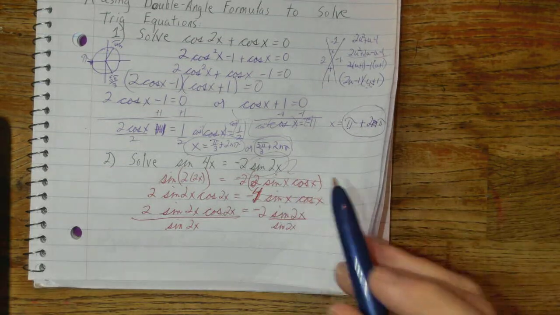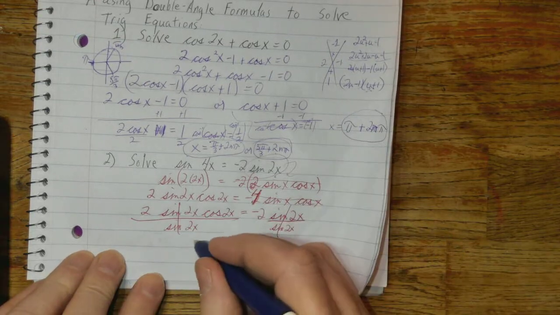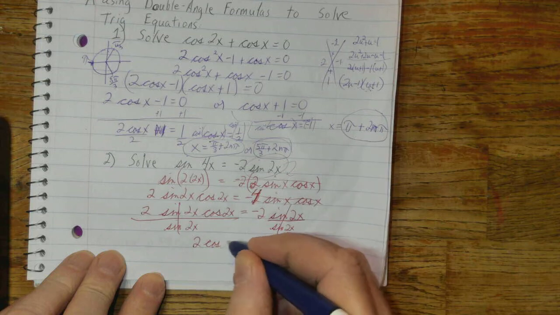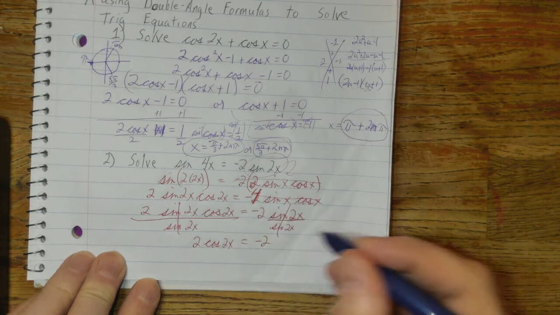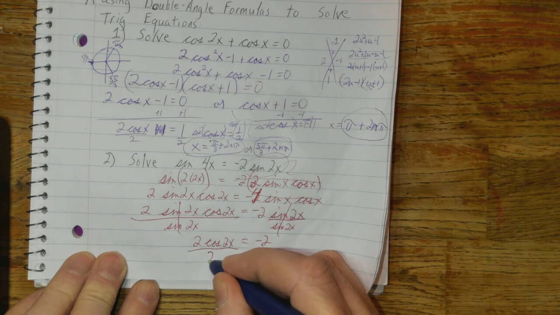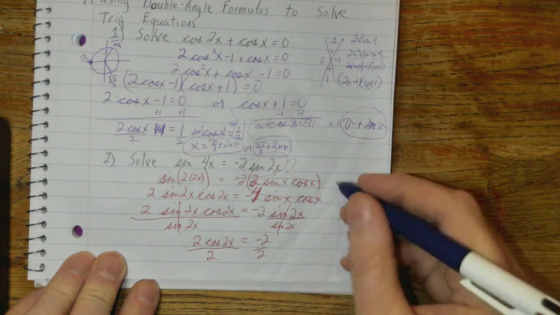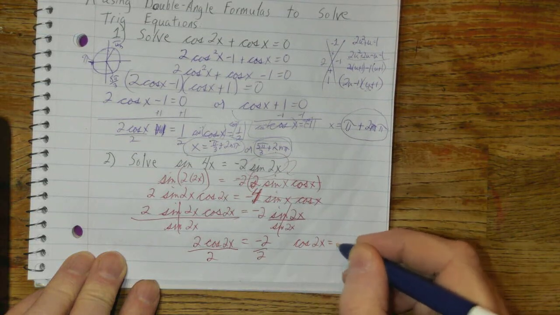We may have been able to get there, but I think I found a way to make this a little shorter. So I've got 2 times the cosine of 2x equals negative 2. Now, I am going to divide by 2, and now I have the cosine of 2x equals negative 1.